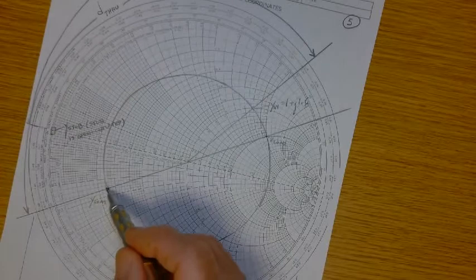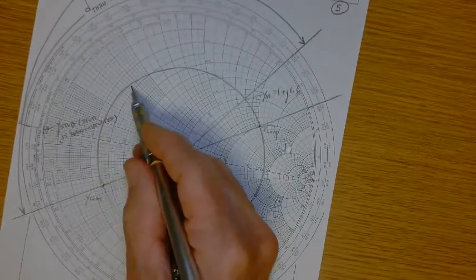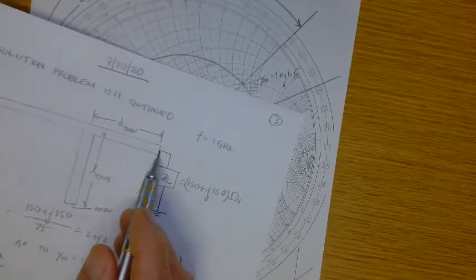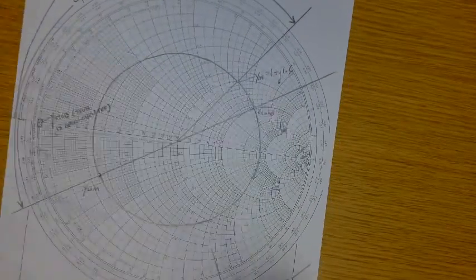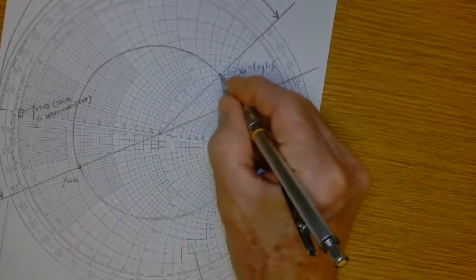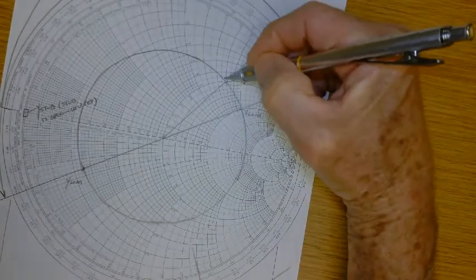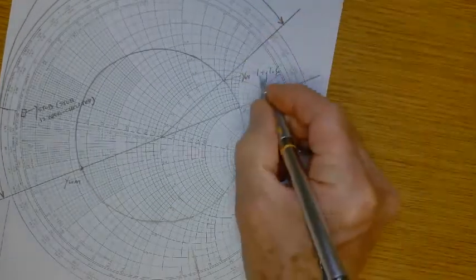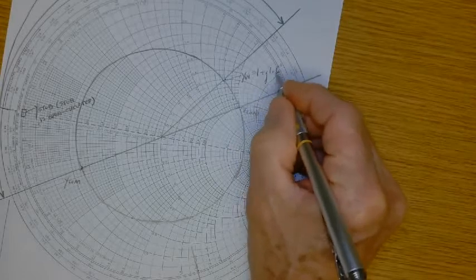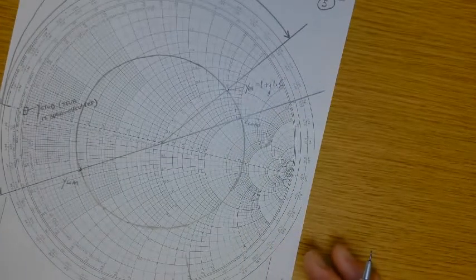So we move from Y load toward the generator, right? So that's monitoring the input admittances as I move this way. Where do I stop? I stop where Yn is 1 plus J 1.6, right? So if I could only get rid of the plus J 1.6, I'd be finished, right?